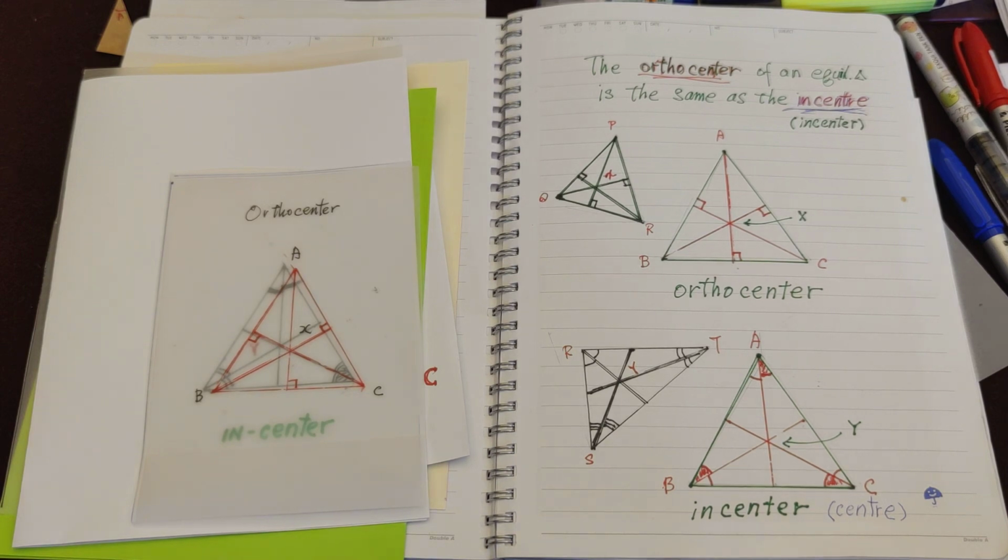Therefore, for an equilateral triangle, the incenter and orthocenter unite to one point.